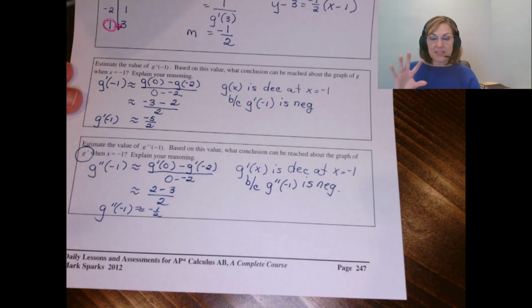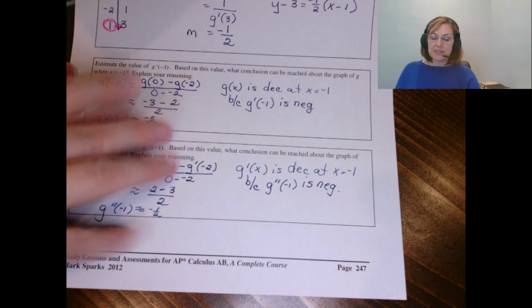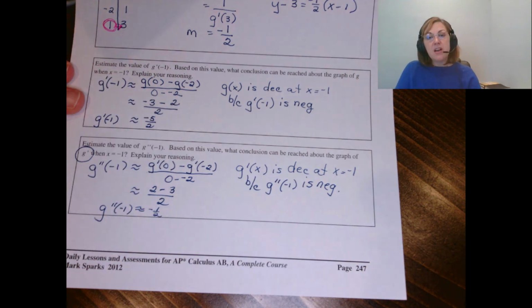I really like this inverse approach, but also we're bringing in some good questions that come from tables. So we'll keep working at it.